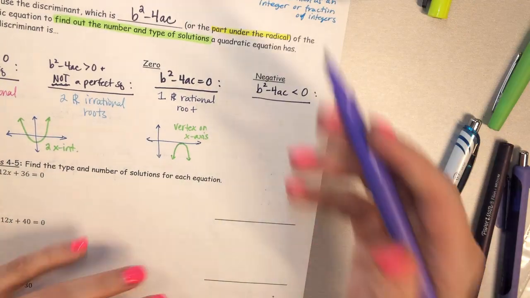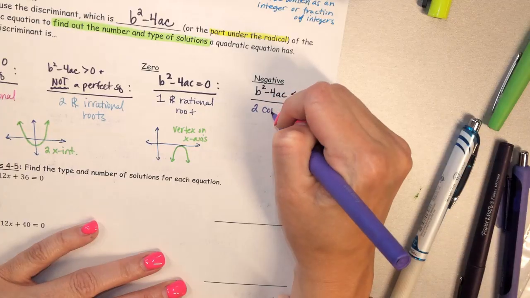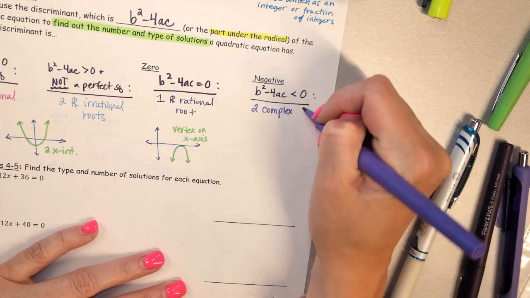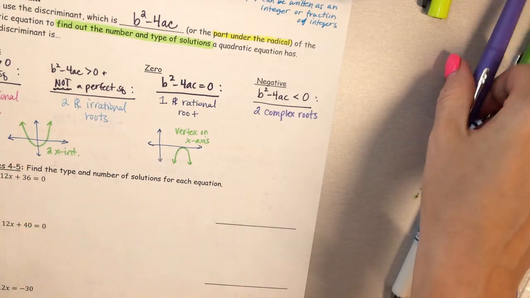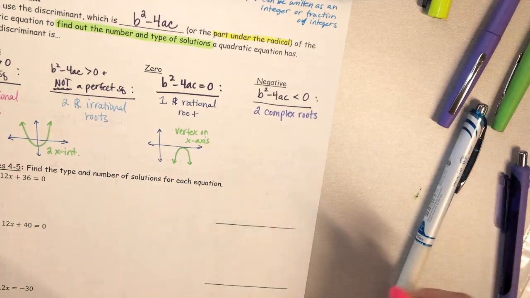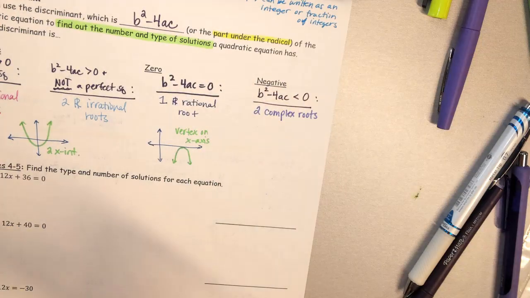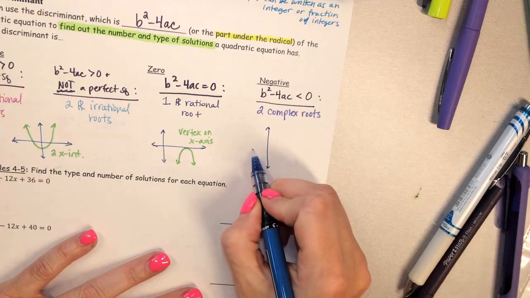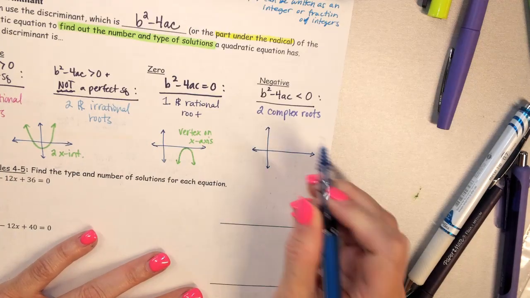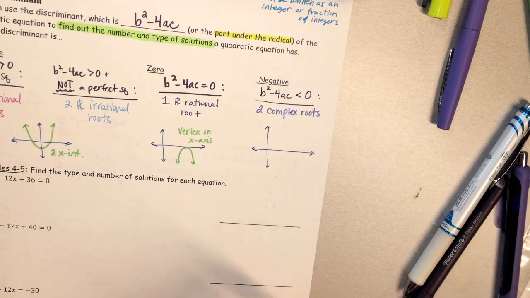Okay, so we're going to say they're 2 complex roots. Okay, so imaginary, complex roots are the same.